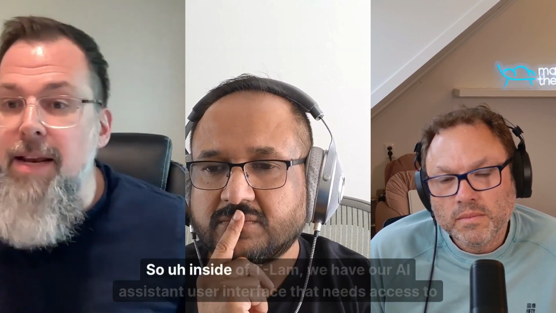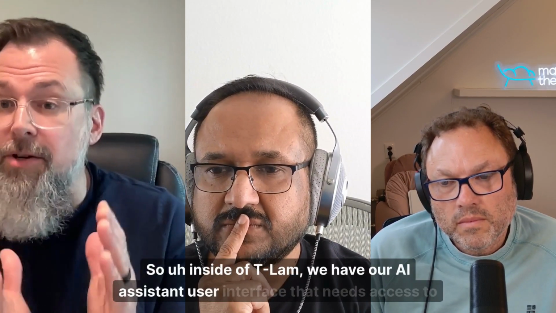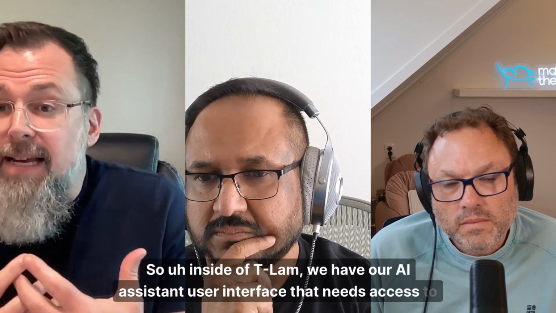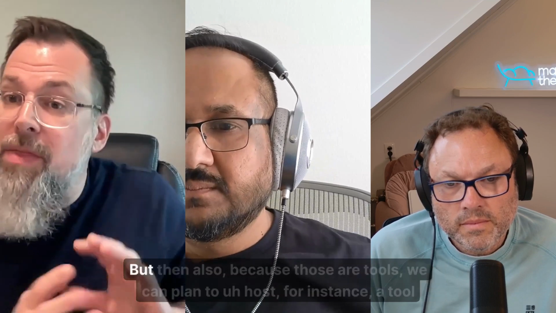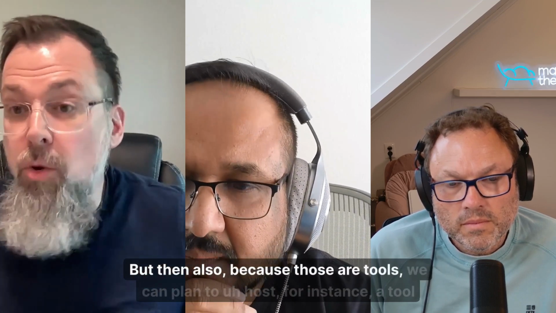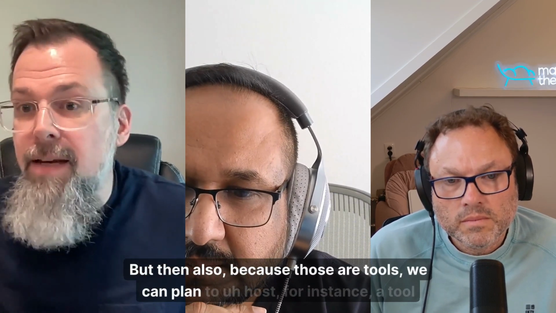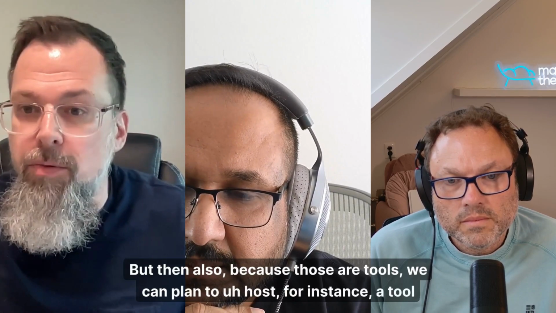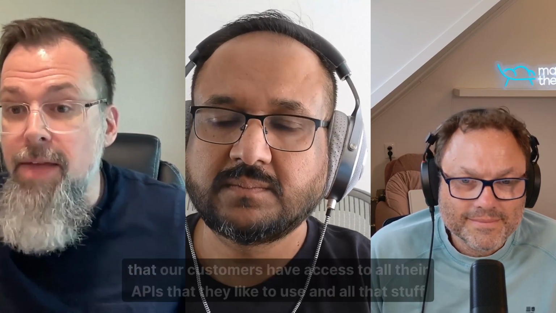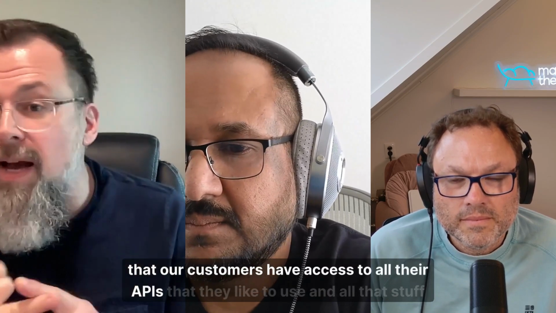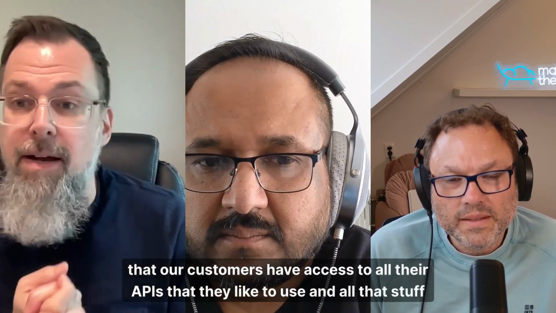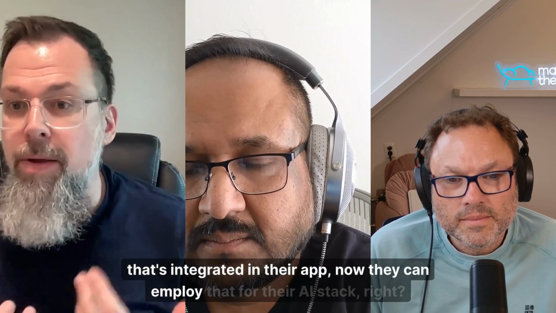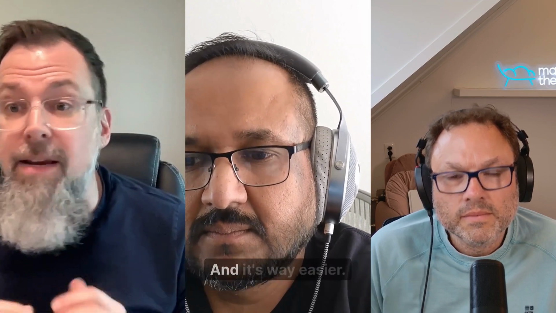Inside of Tealium, we have our AI assistant user interface that needs access to multiple data sources. And so we can employ MCP internally for our own applications and features in our product. But then also, because those are tools, we can plan to host, for instance, a Tealium tool server that our customers have access to, all their APIs that they like to use and all that stuff that's integrated in their app. Now they can employ that for their AI stack. Right. And it's way easier.